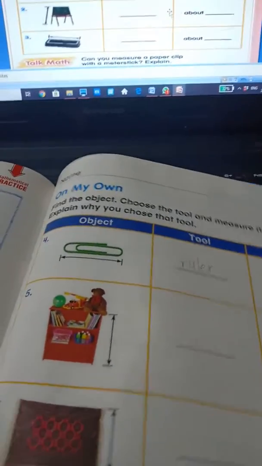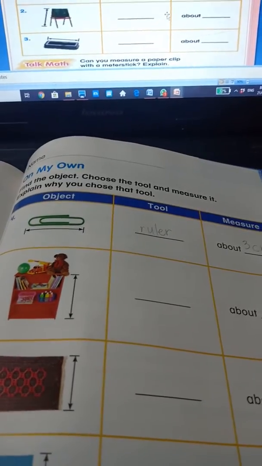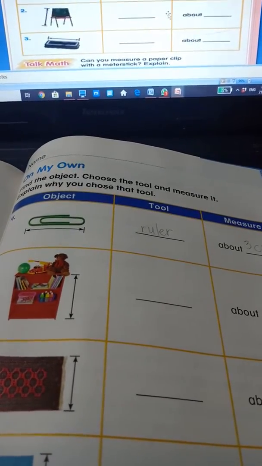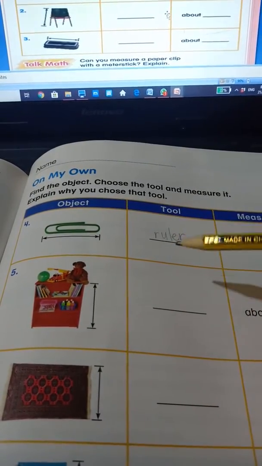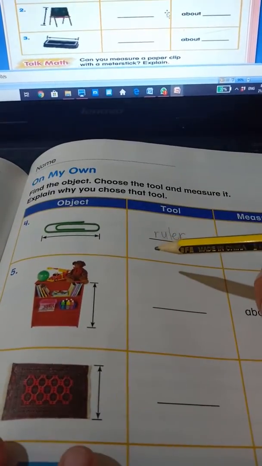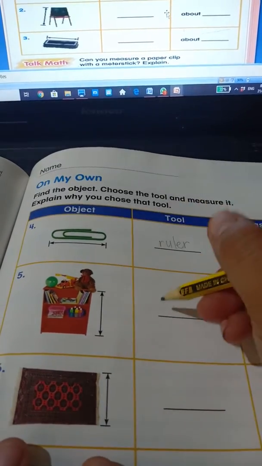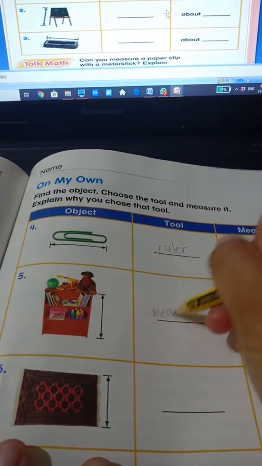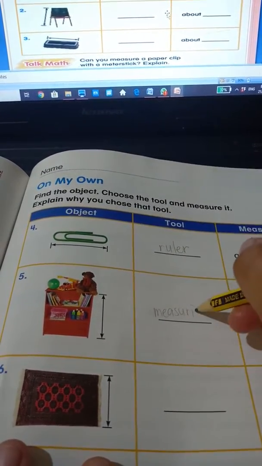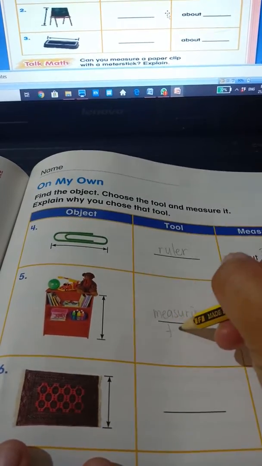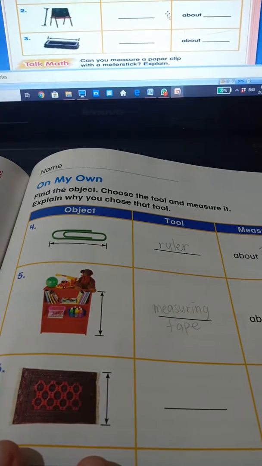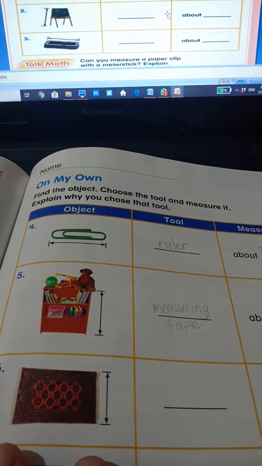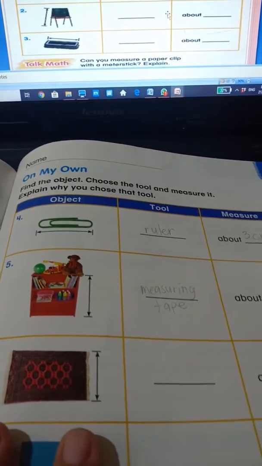Now, our toy cabinet. Which will be the best tool we will use, the ruler or the measuring tape? Correct, the measuring tape. Since we don't have the meter stick, it could be a meter stick, but since we are using our measuring tape, let's use the measuring tape.